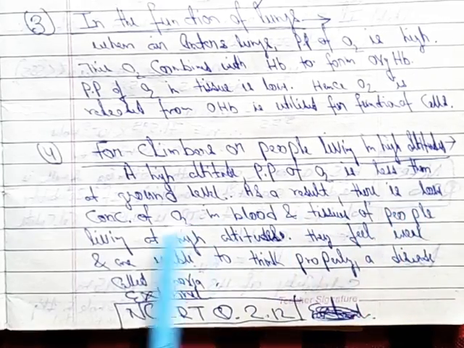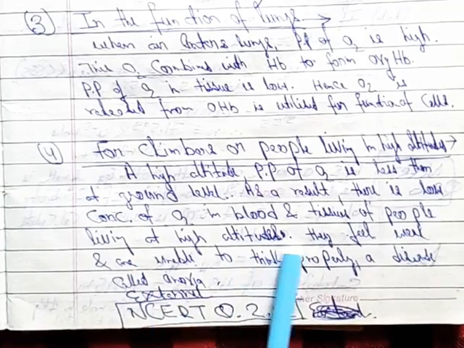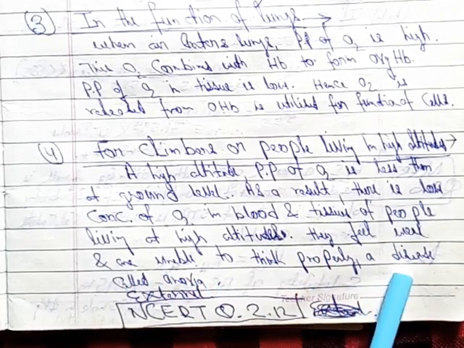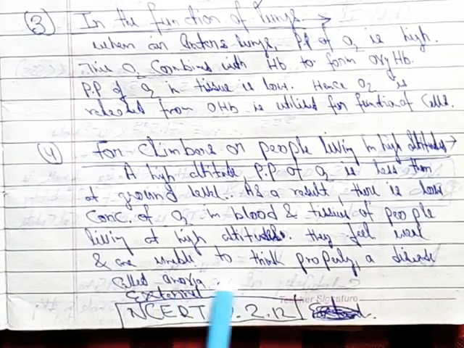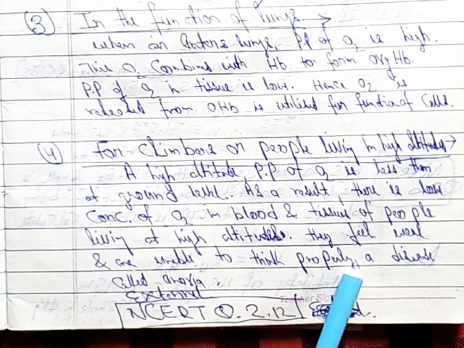As a result, there is a low concentration of oxygen in the blood and tissue of people living at high altitude. They feel weak and are unable to think properly. A disease called anoxia. Anoxia is a disease which results because of the availability of less oxygen at higher altitude. Why is it less? Because as atmospheric pressure decreases, the solubility of gases in the atmosphere also decreases.